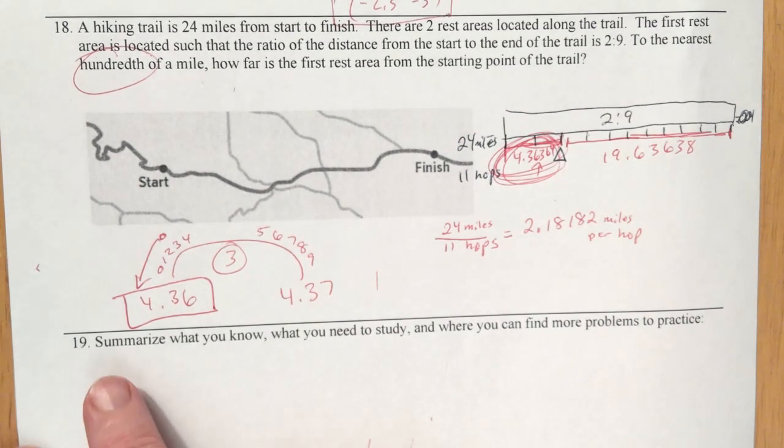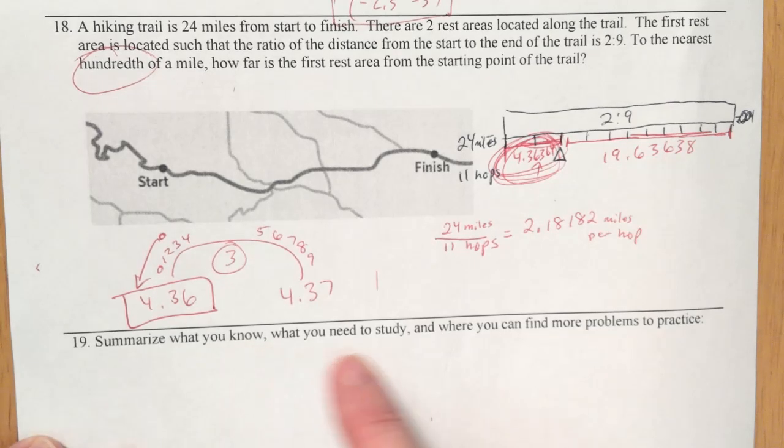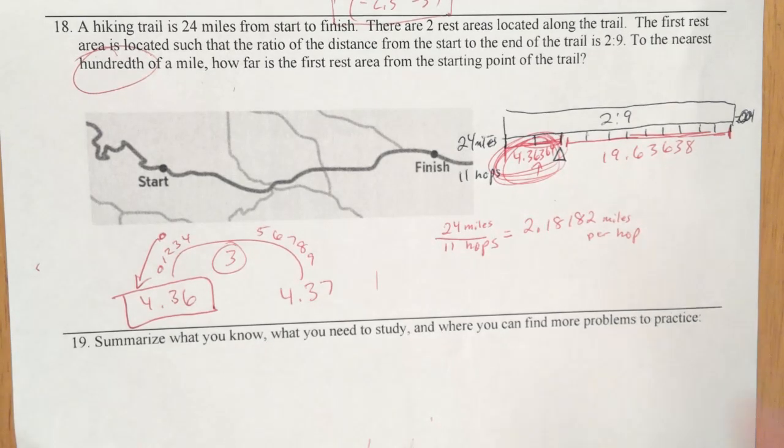And then on number 19, they say summarize what you know, what you need to study, and where you can find those problems to practice. So make sure you write that.